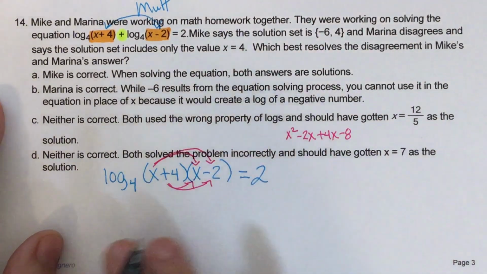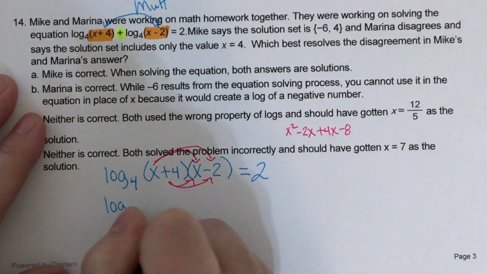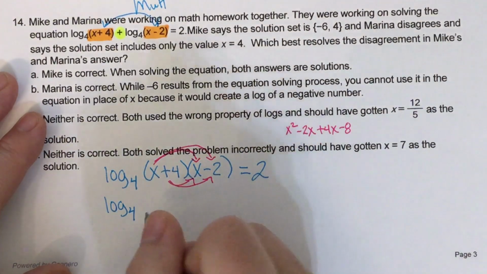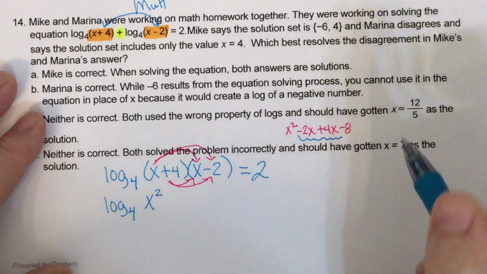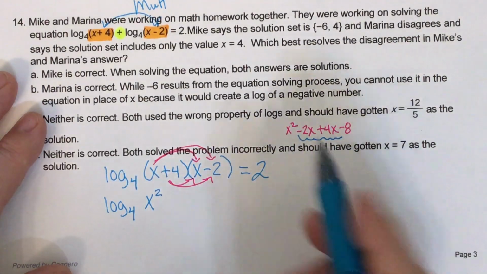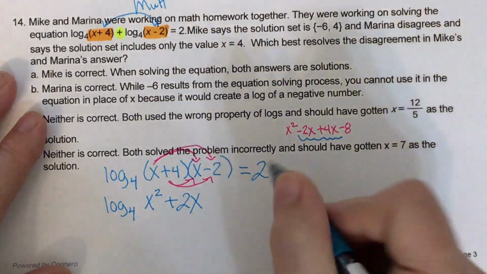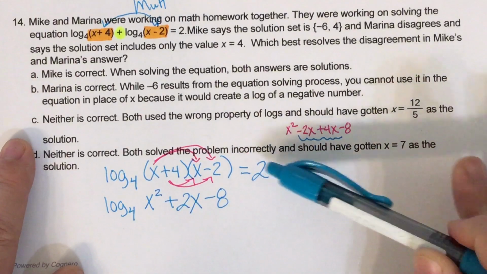Okay, so I'm going to have log base 4. There's nothing to combine the x squared with, so x squared stays x squared. I can combine the negative 2x and 4x in the middle to make a positive 2x. And there's nothing to combine with the negative 8, so it just comes down. And then I just bring down equals 2.